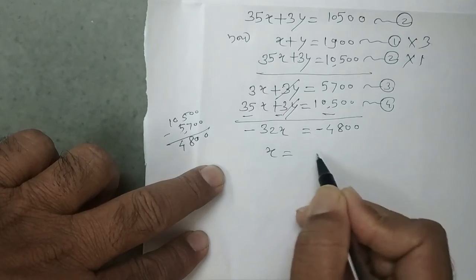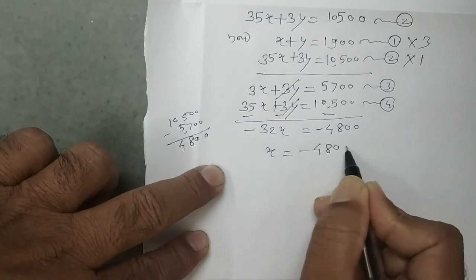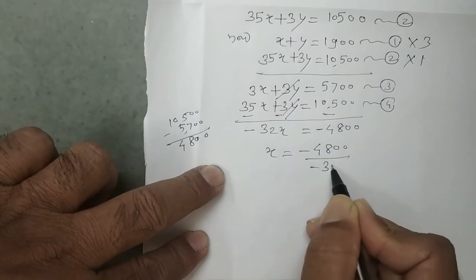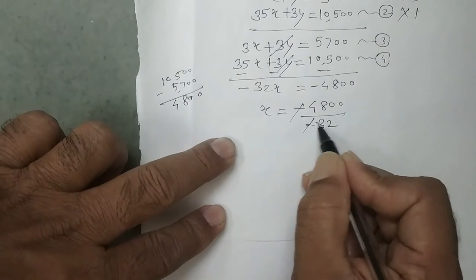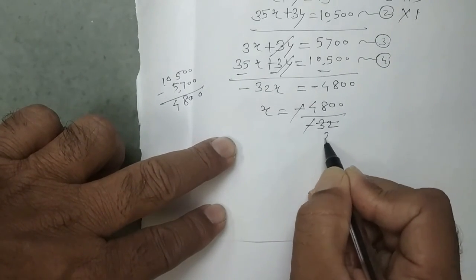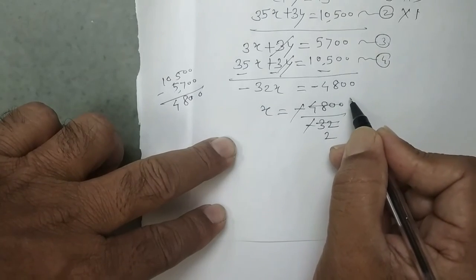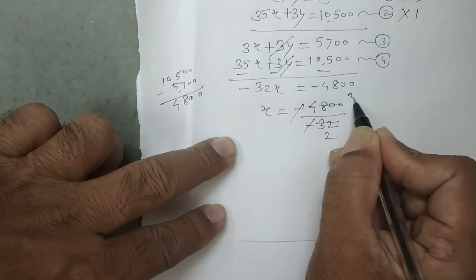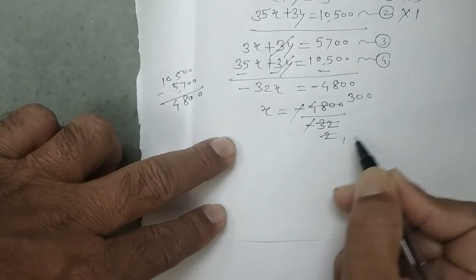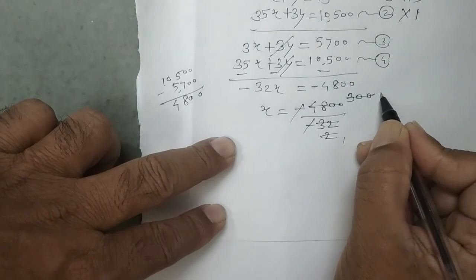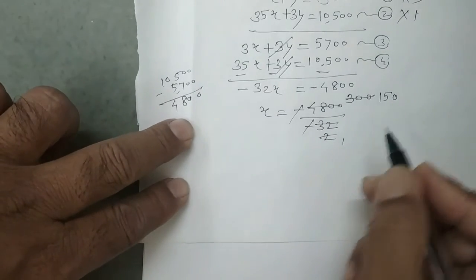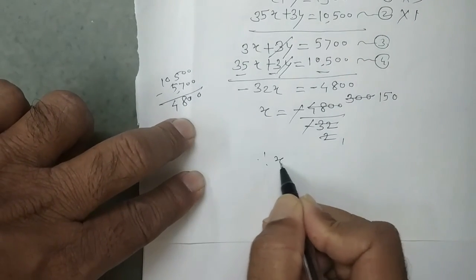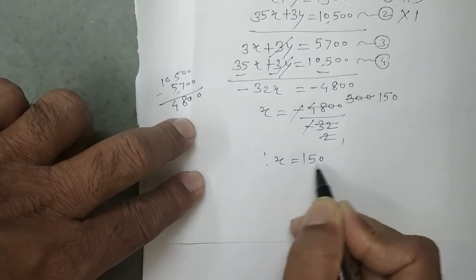Therefore x is equal to minus 4,800 divided by minus 32. The minus signs get cancelled, dividing by 16, 300, dividing by 2, 150. Therefore the value of x is equal to 150.